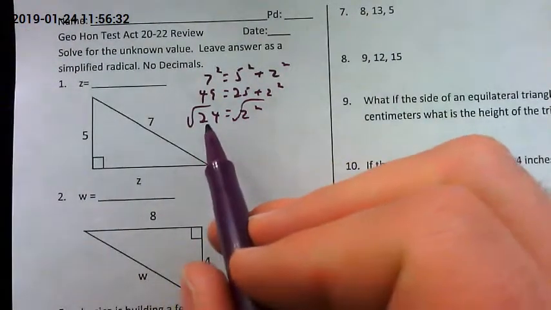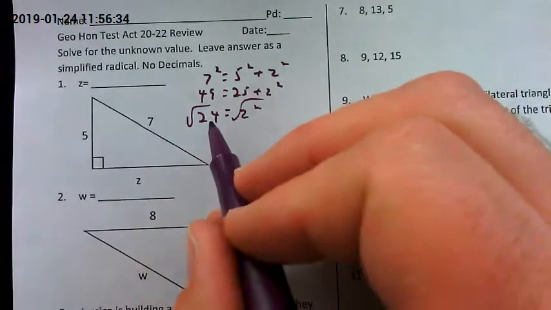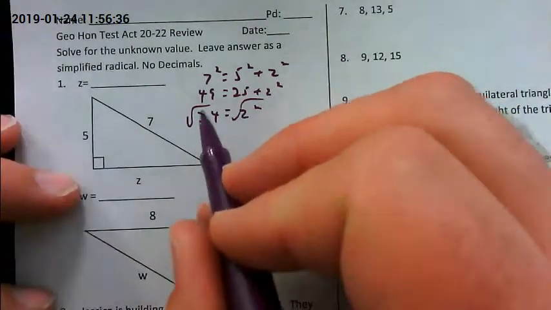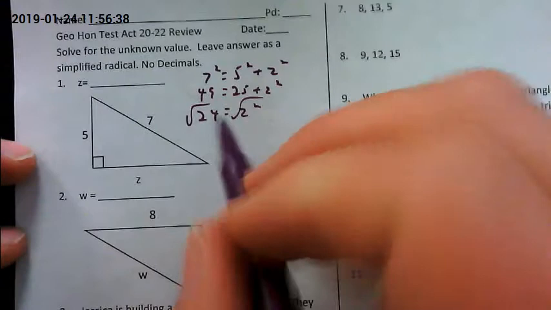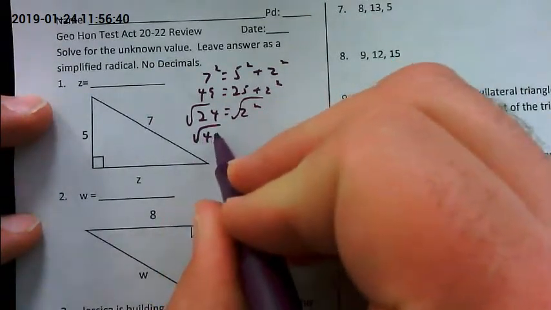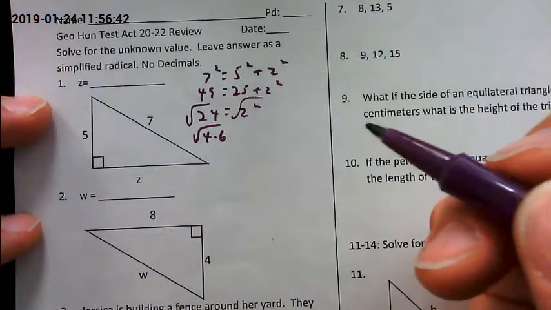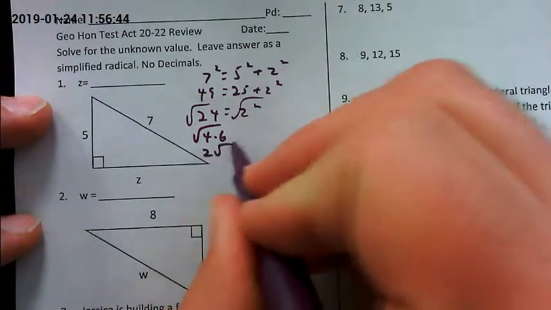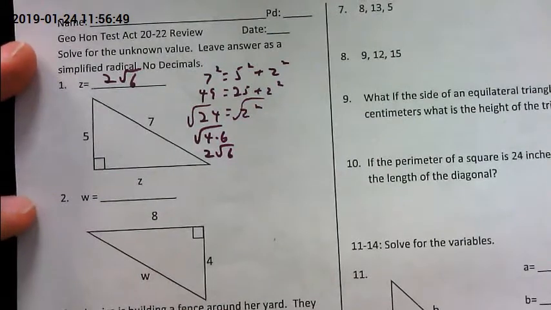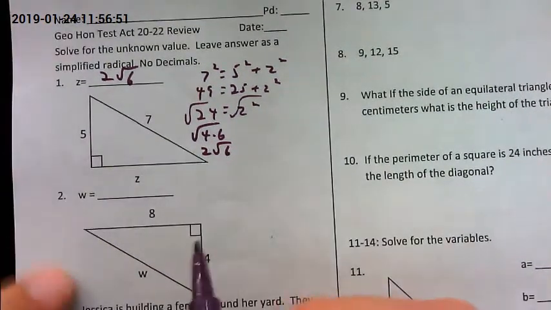So square root of 24, that can reduce, 2 square root of 6, because the biggest perfect square that goes into 24 is 4. Right? 4 times 6 gives you 24. Square root of 4 is 2, so 2 radical 6. Again, does not require a calculator.